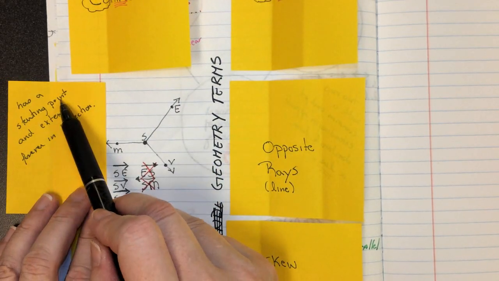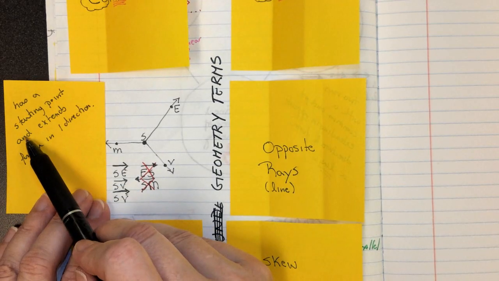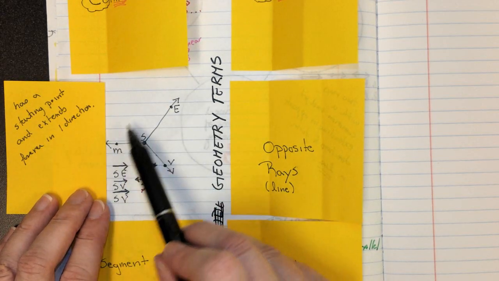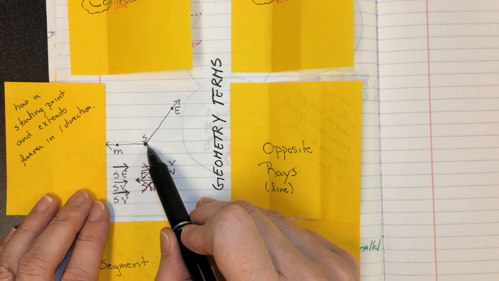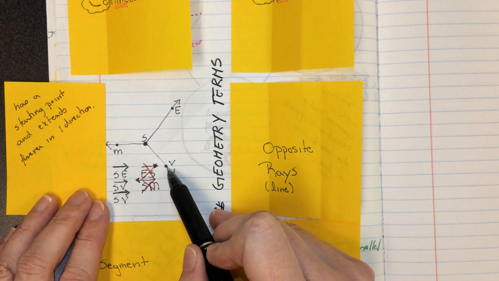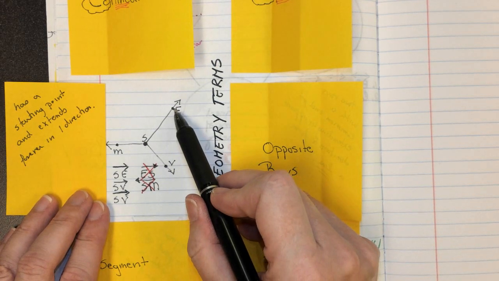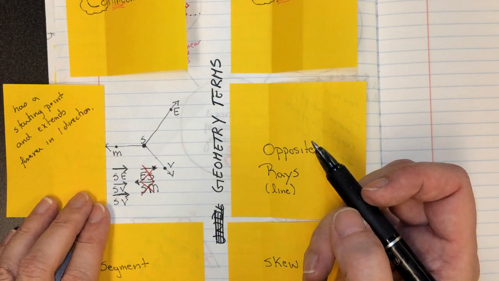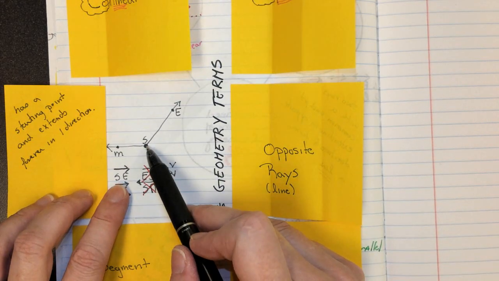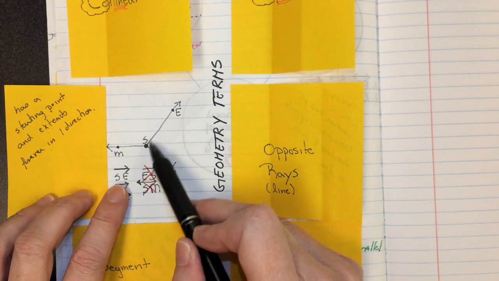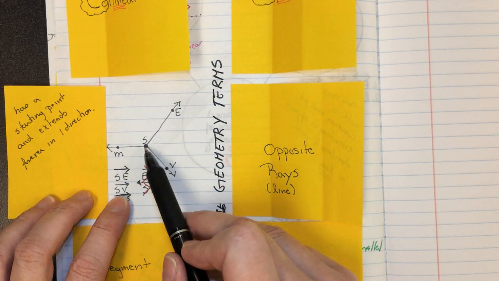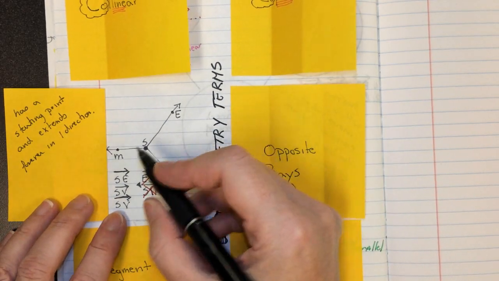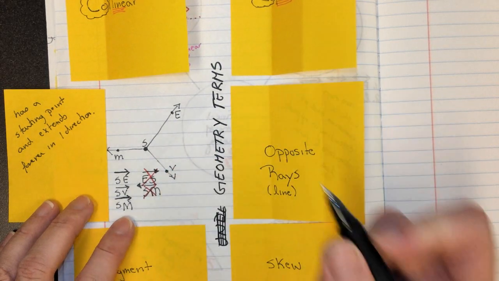A ray has a starting point, which would be the sun, and extends forever in one direction. So here, I drew a little picture of our sun. I drew a point representing Venus and Earth and Mars, all in different sections of their orbits. So the ray I would be calling out SE is going from the sun to the Earth. This is the sun to Venus, and this is the sun to Mars.